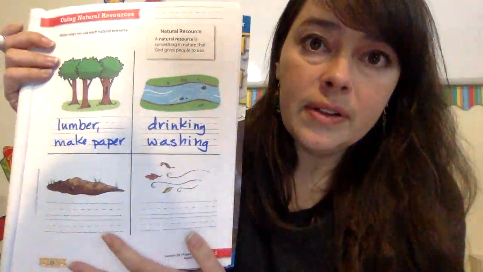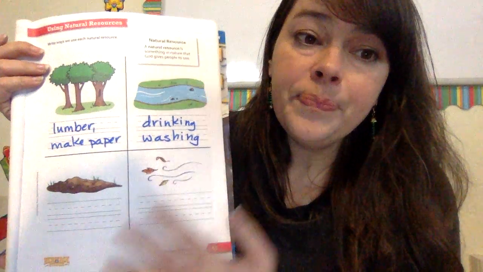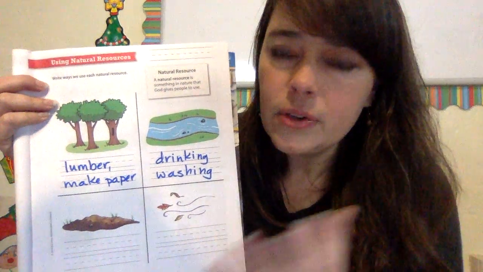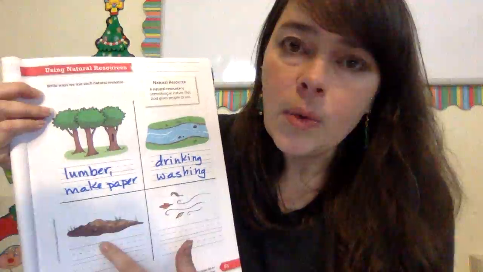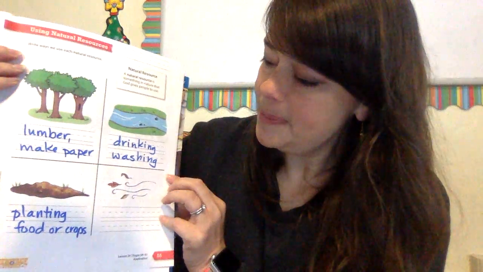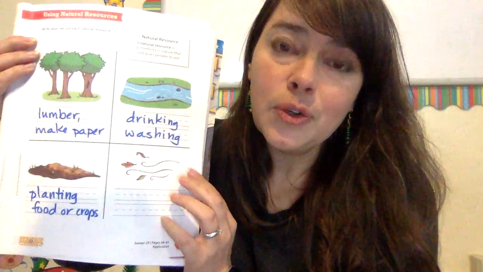Here we have soil, and we use soil. Dirt can also be used to make other things like concrete or stuff like this. I think the thing I think of right away is having good soil for planting, right? Planting food or crops. I know some of you like growing things in your garden or helping grandparents with gardens and things. You've mentioned that to me. So a good use of a natural resource, the soil, is to plant things.